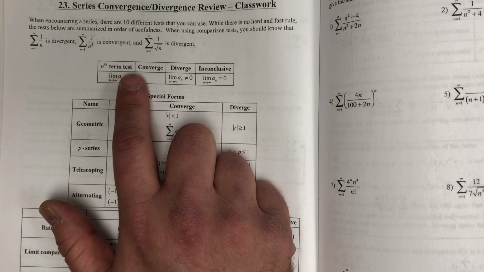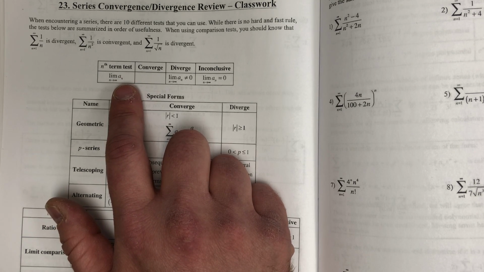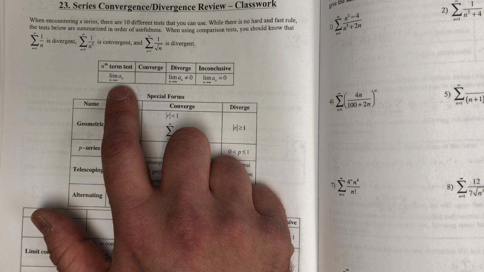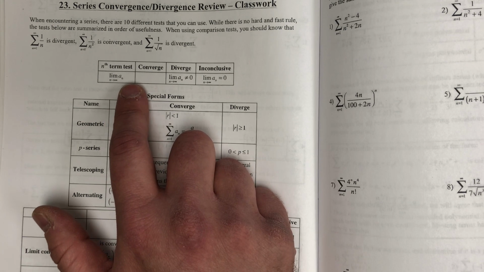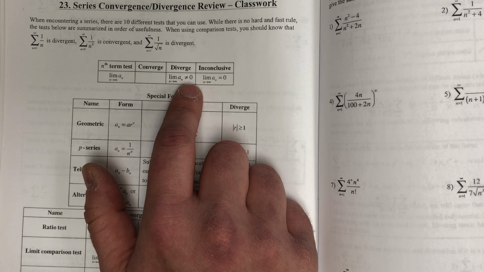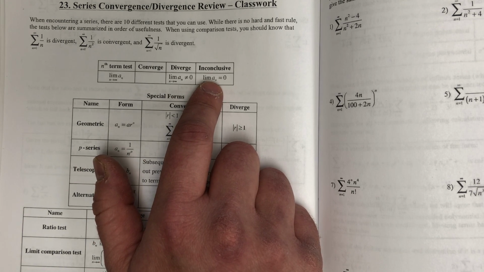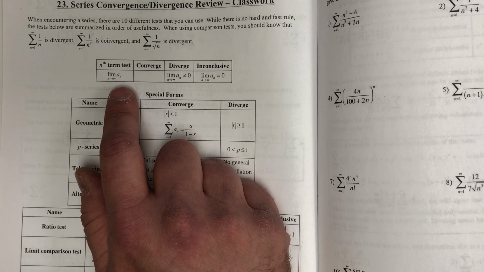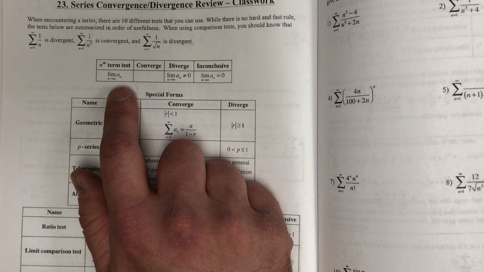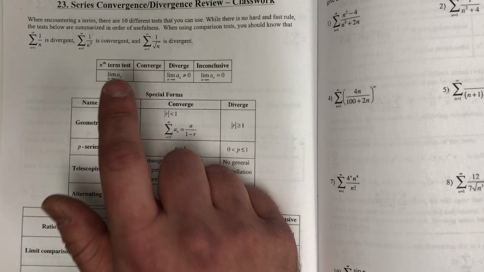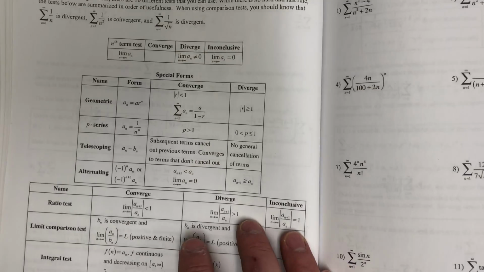So, nth term test. How does the nth term test converge? It doesn't. The nth term test can't tell you convergence. It can just tell you if something definitely diverges or if it's inconclusive. So it could converge as long as the limit goes to 0. So if the limit of the individual terms goes to 0, then we have all these different things down here.